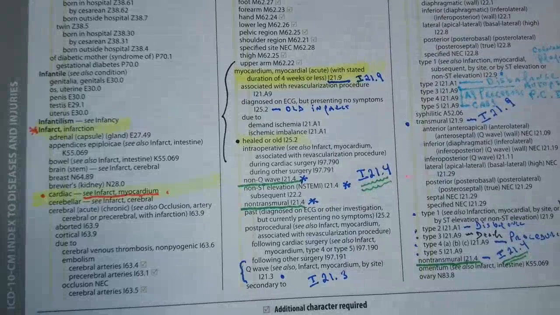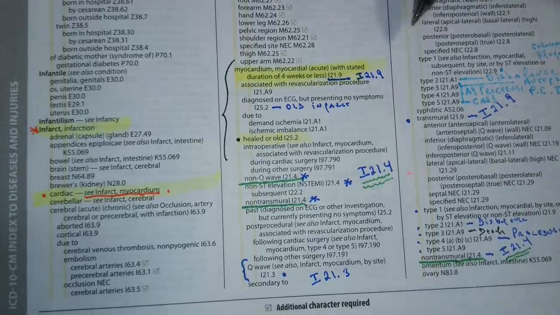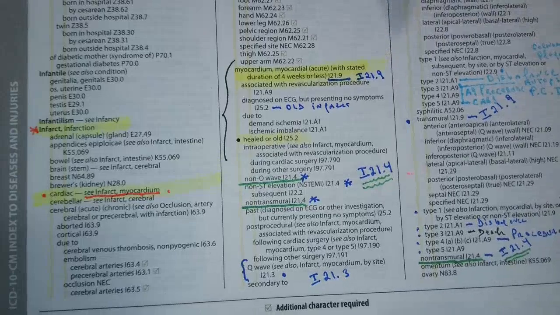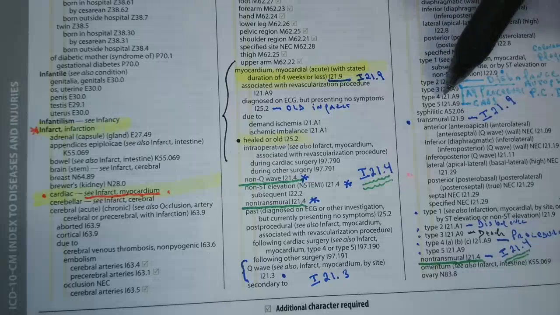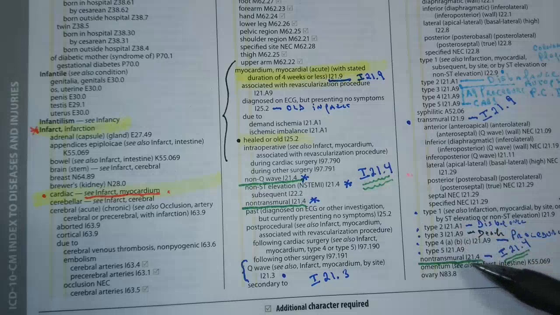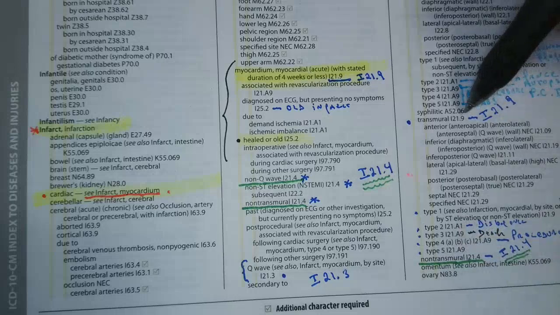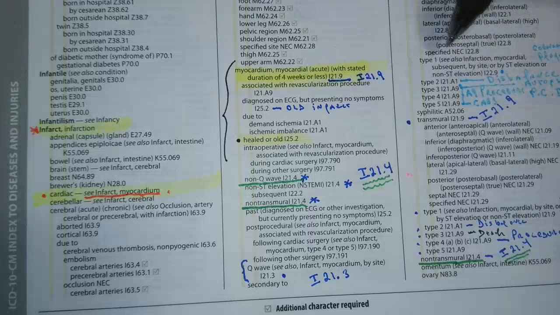Now we have a big classification, but today we're going to be talking about the most important ones, the family of the acute infarct, I21.9. Now for this one, we have another classification: type 1, type 2, type 3, type 4, type 5. So you see this one repeated in here, again here, the I21.9. Let's start talking about this classification.